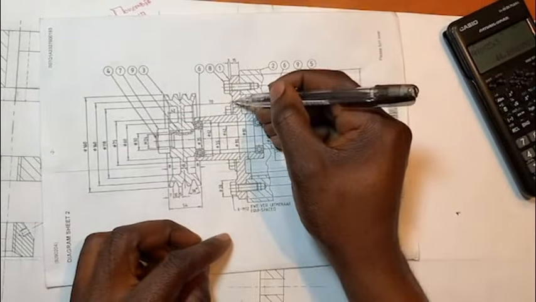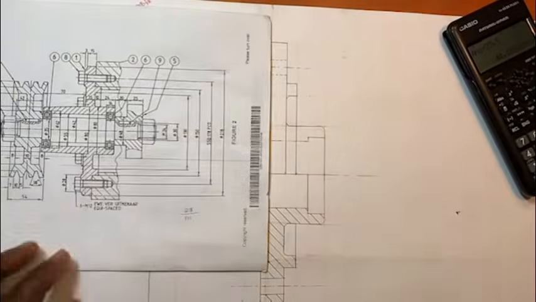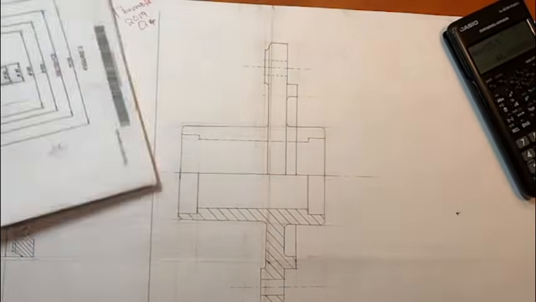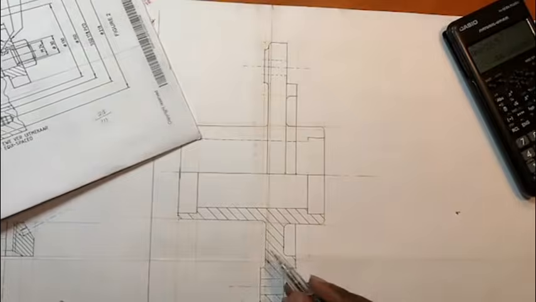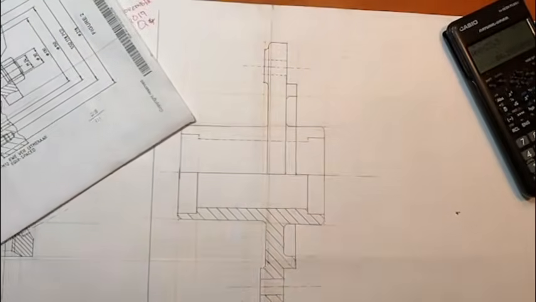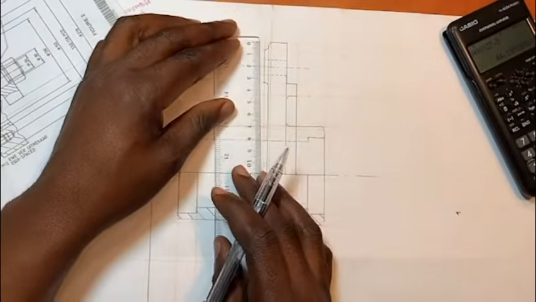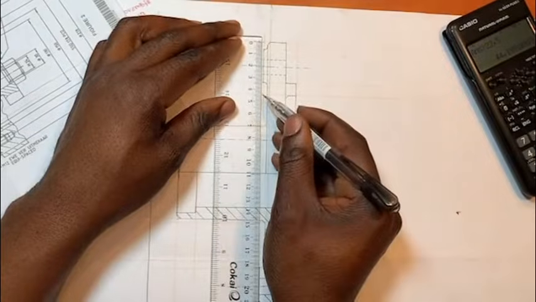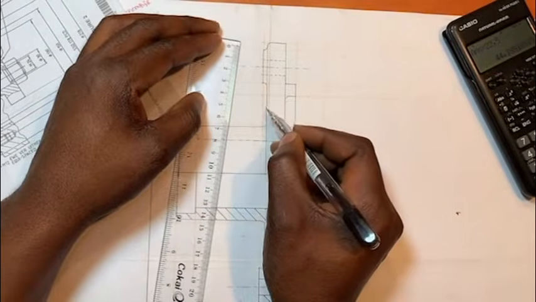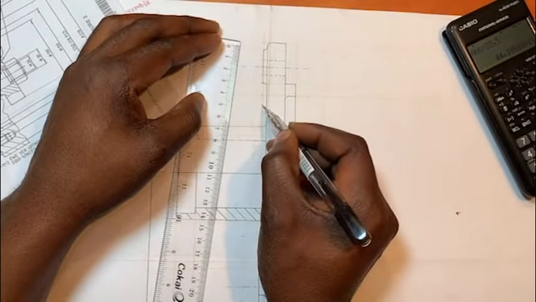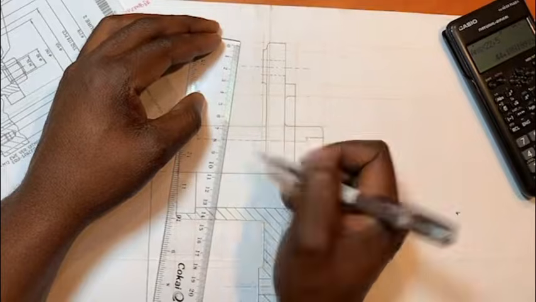I am not convinced with that dimension, because the 44, I'm getting it here. It's supposed to be somewhere here, so that I get something like this. Okay. All right, let me move to another question. That's going to be another story for another day.